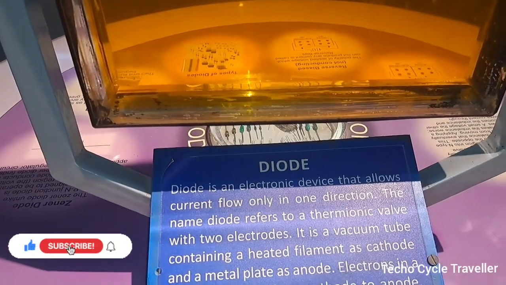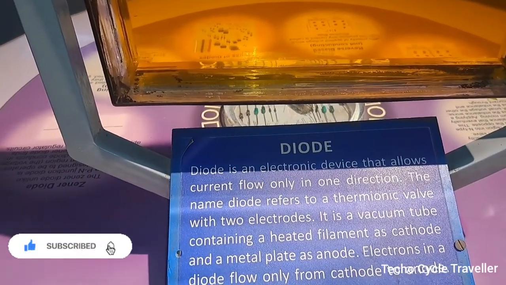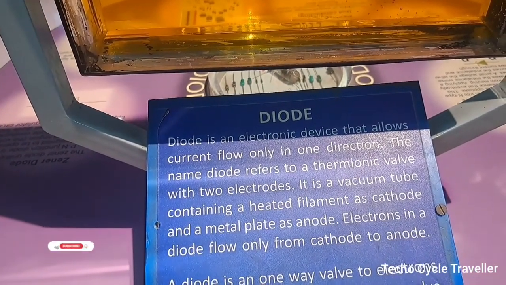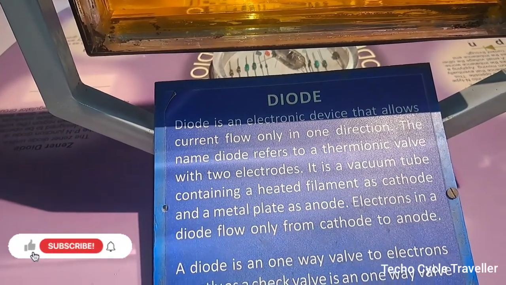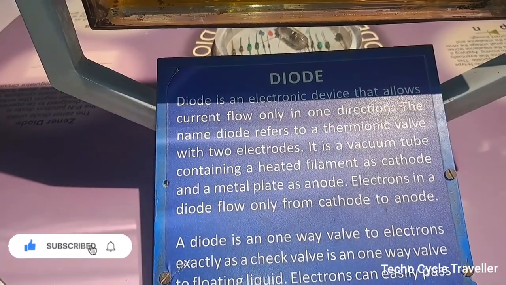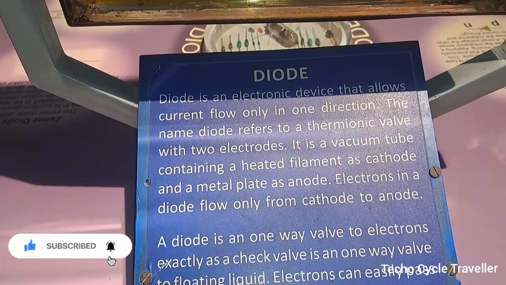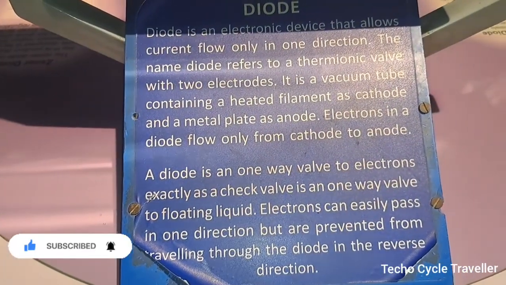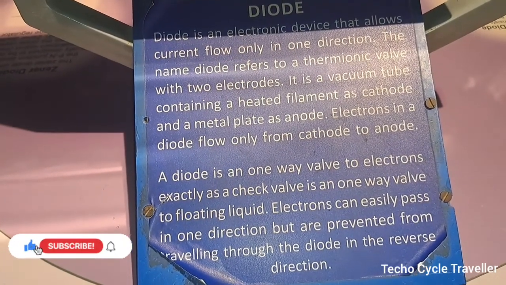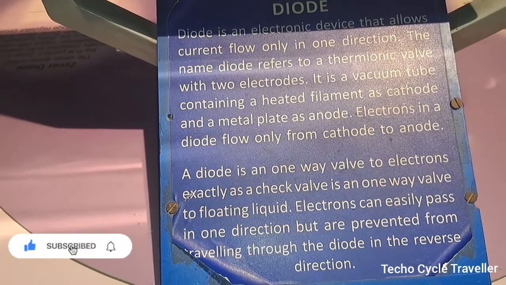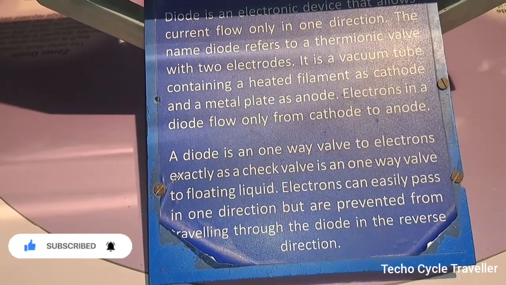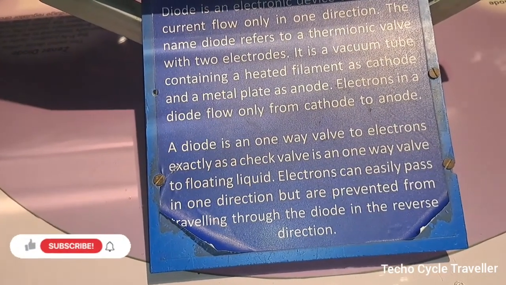Diode is an electronic device that allows current flow only in one direction. The name diode refers to a thermionic valve with two electrodes. It is a vacuum tube containing a heated filament as a cathode and metal plate as anode. Electrons in a diode flow only from cathode to anode. A diode is a one-way valve to electrons, exactly as a check valve is a one-way valve to flowing liquid. Electrons can easily pass in one direction but are prevented from traveling through the diode in the reverse direction.